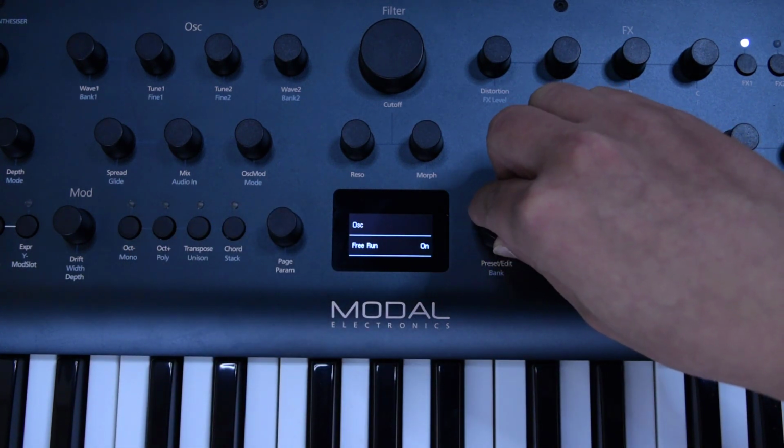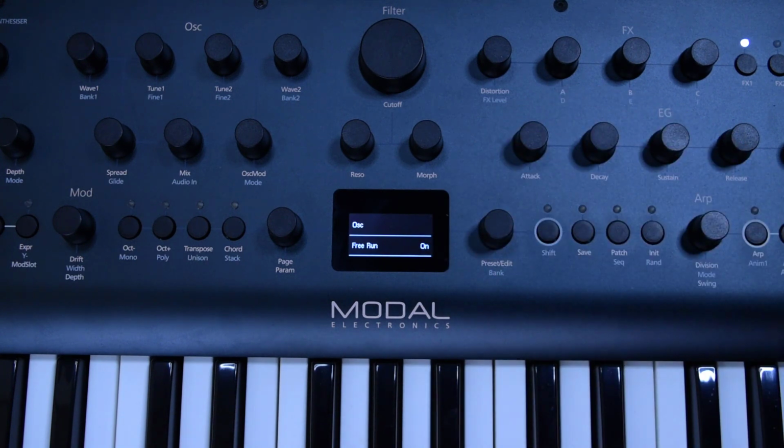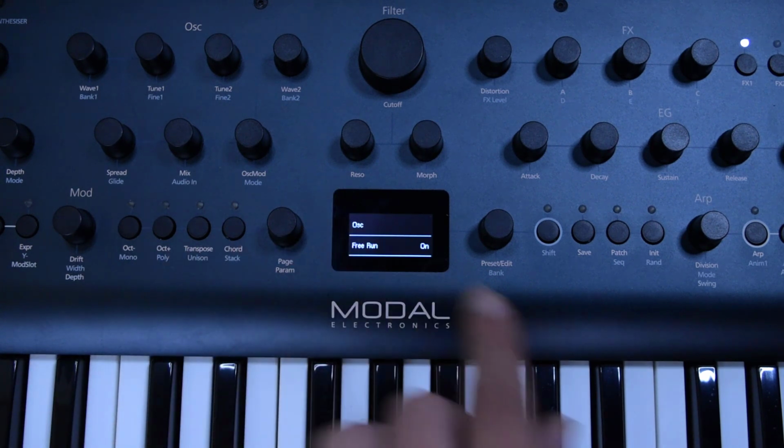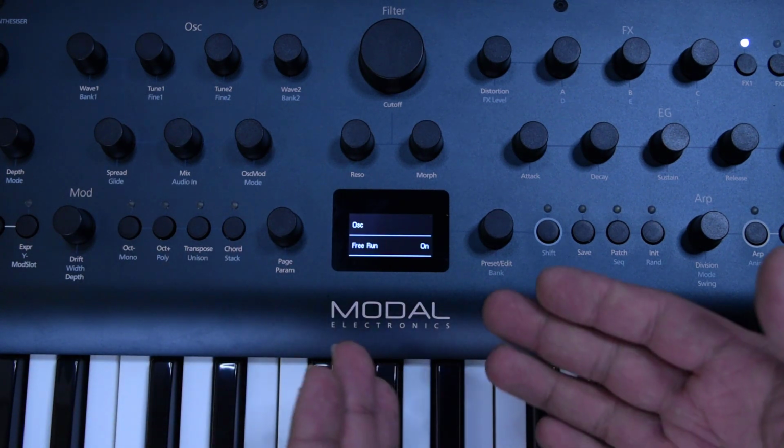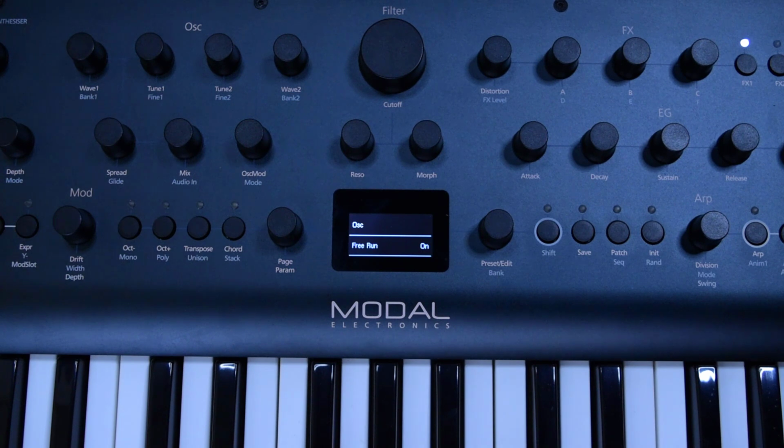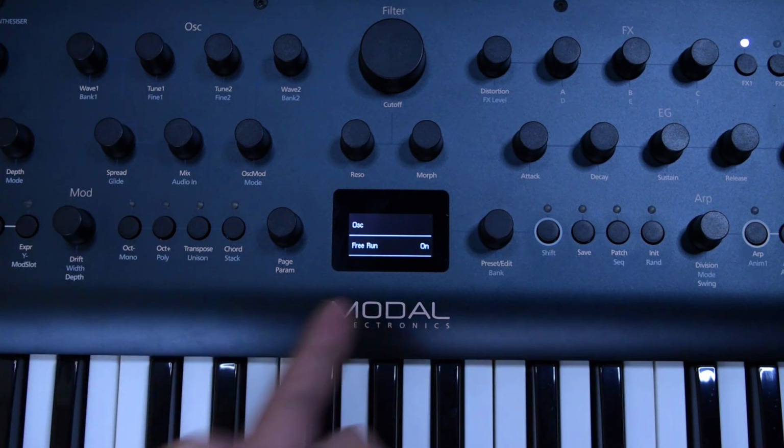Now the oscillators will be on free run instead of triggering when we play. Now they're always running in the background. This is just another layer to make the synthesizer as close to an analog synth as possible, right? We get the drift, the Vintage, and then the free run.